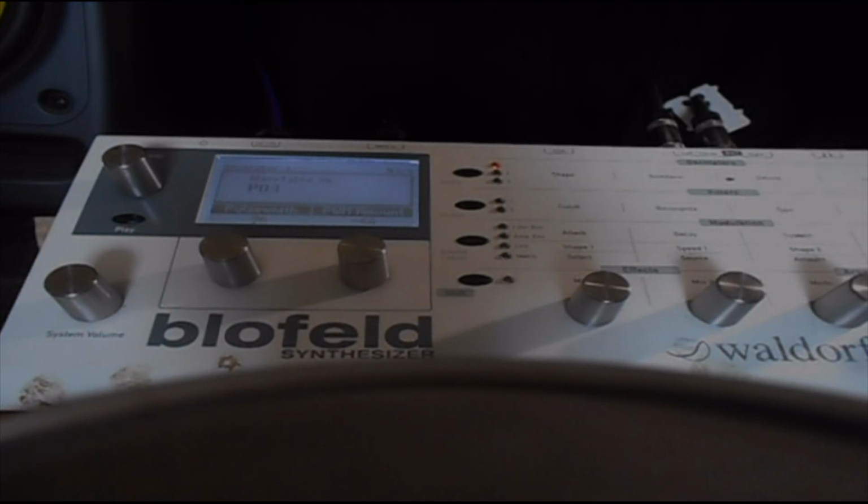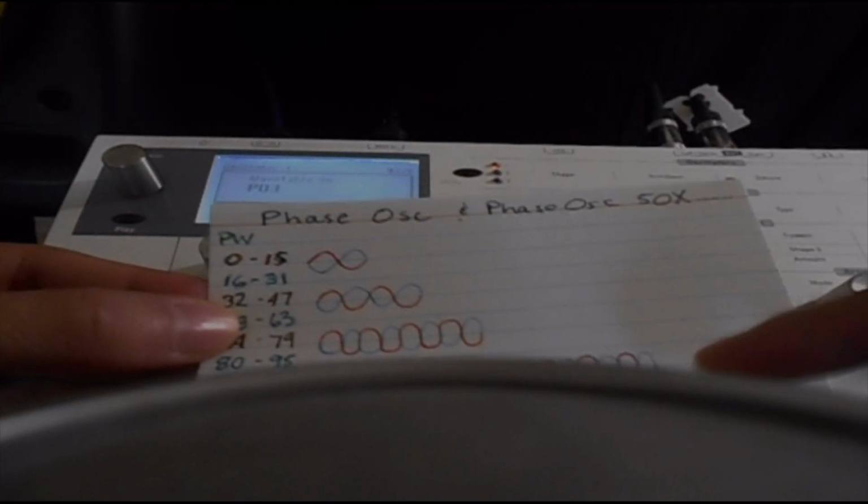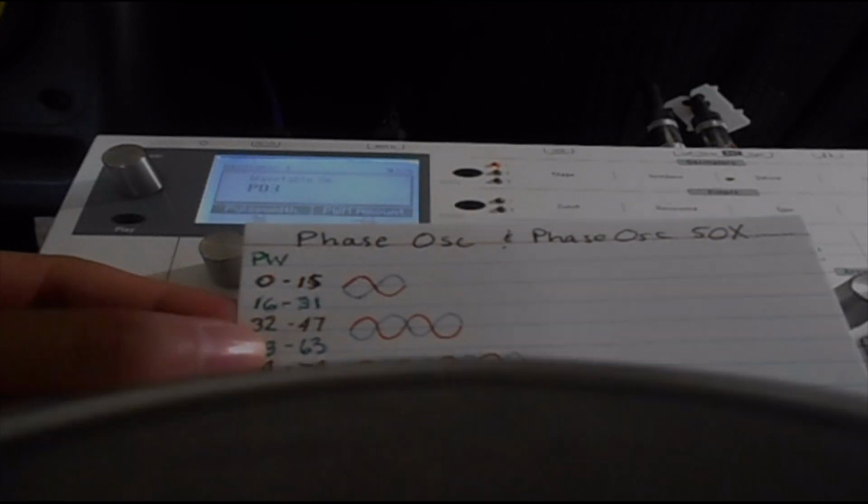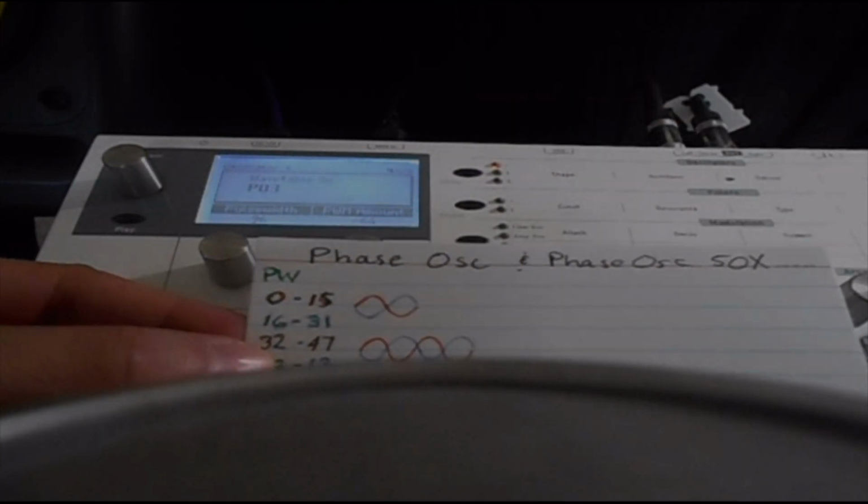Okay, I'll explain this one more time, just real quick. The pulse width knob controls how many cycles. Cycles are measured in feet. The Blofeld dictates cycles by its own AI, or its own CPU or whatnot.